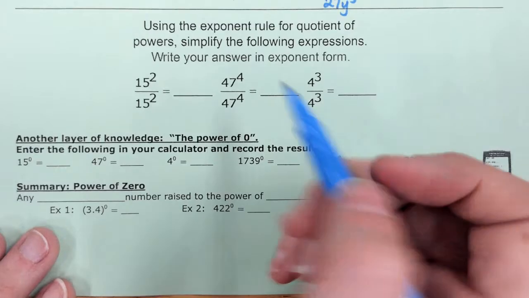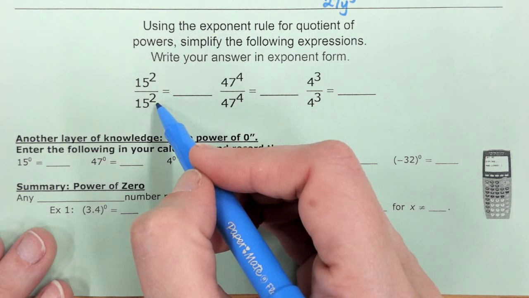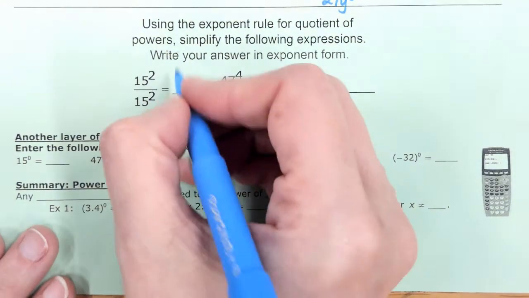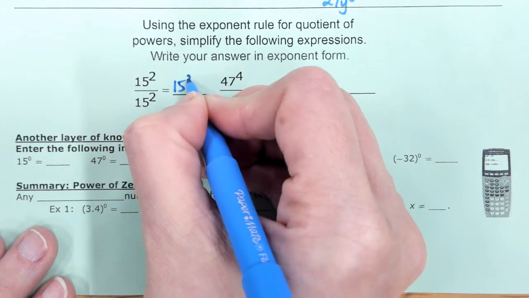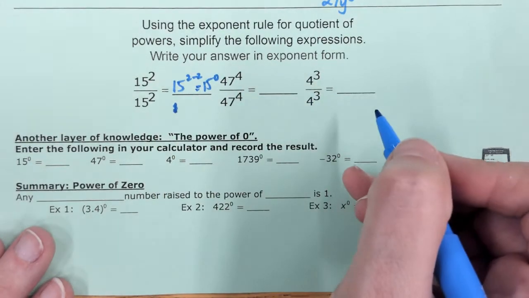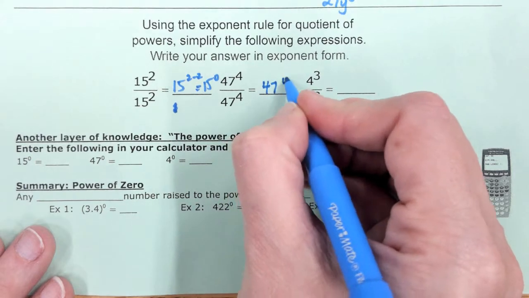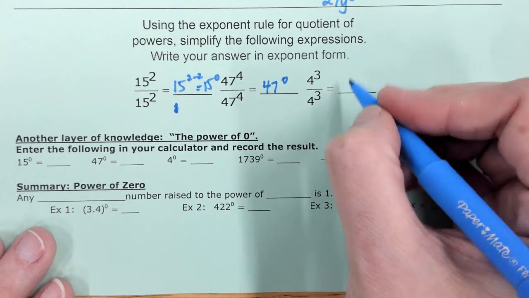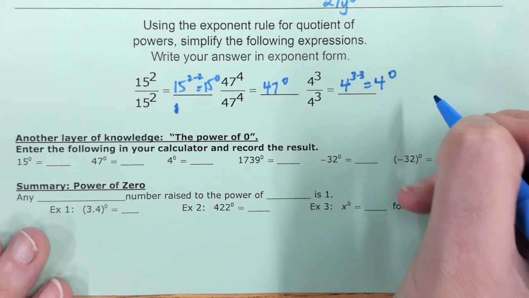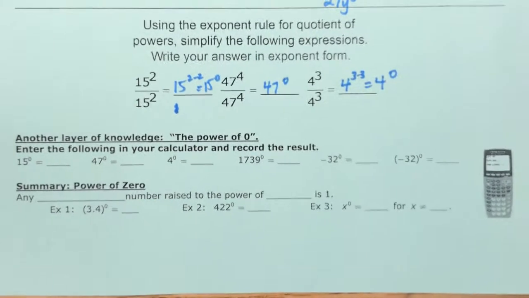Okay, so if I use my dividing rule on this one, 15 to the 2 over 15 to the 2, well, that would be 15 to the 2 minus 2, which is 15 to the 0. Okay? 47 to the 4 minus 4 is 47 to the 0. 4 to the 3rd over 4 to the 3rd is 4 to the 3 minus 3, which is 4 to the 0. Okay? Now, if I put those in my calculator, what am I going to get?